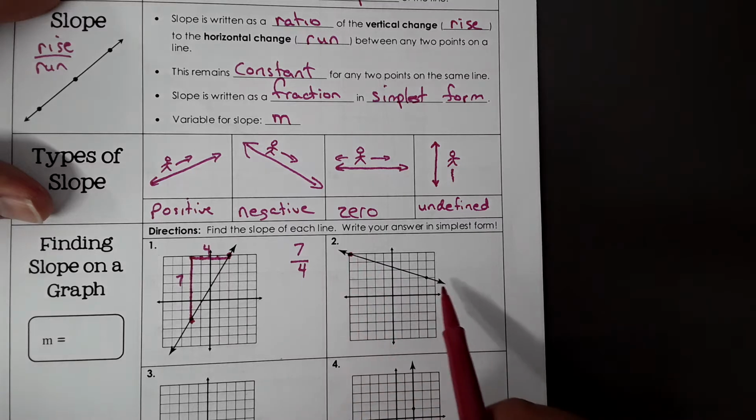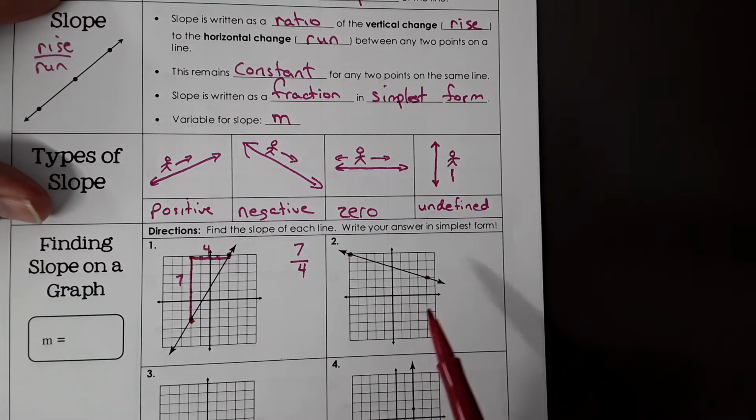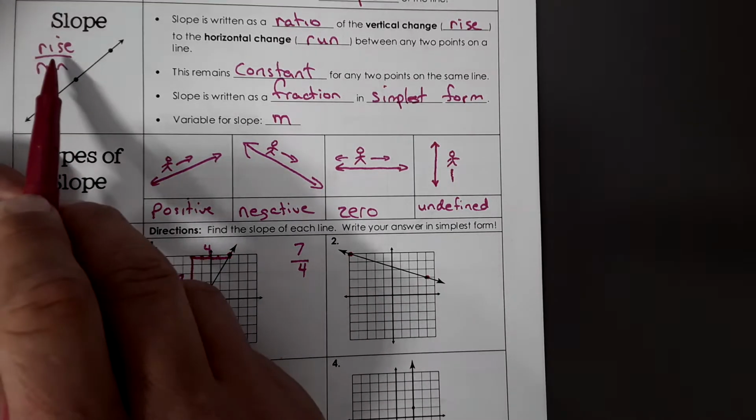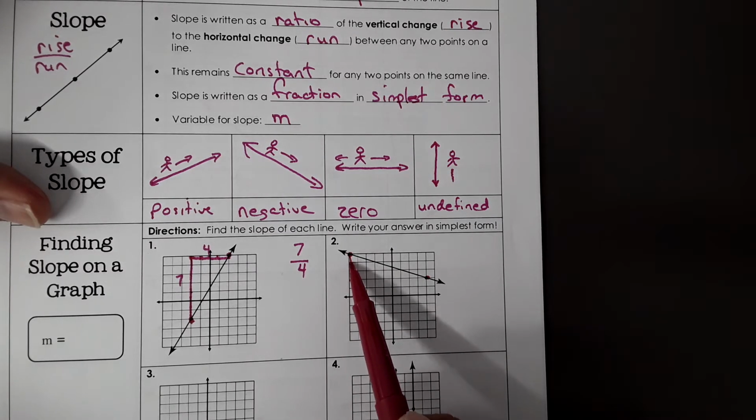Here's a point here, and here's a point here. My little trick is I'm always going to start with the point farthest to the left, over here. So I got to find my rise number, which is up or down. In this case, it's going to be down. 1, 2, 3. I went down 3.